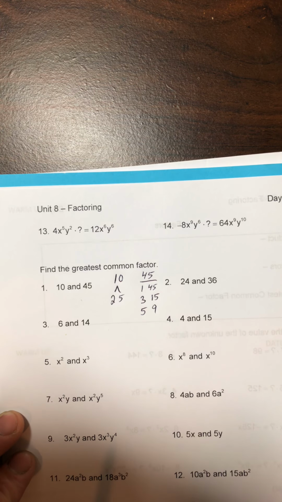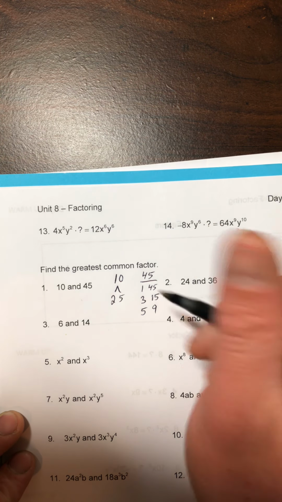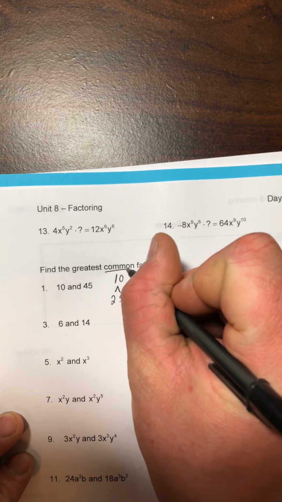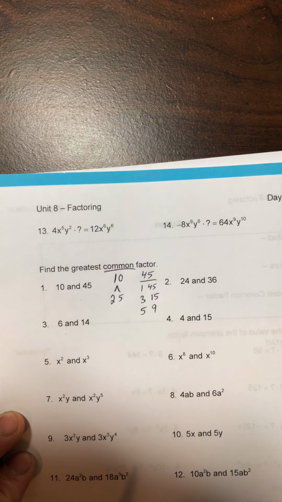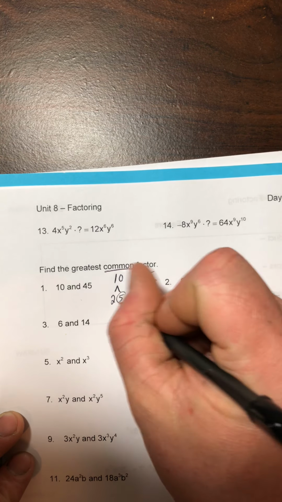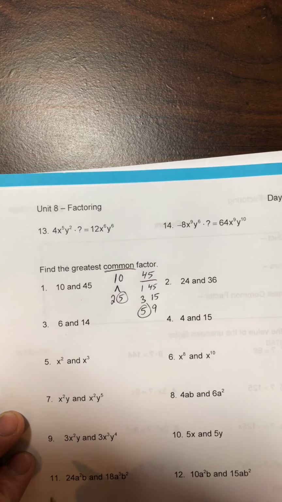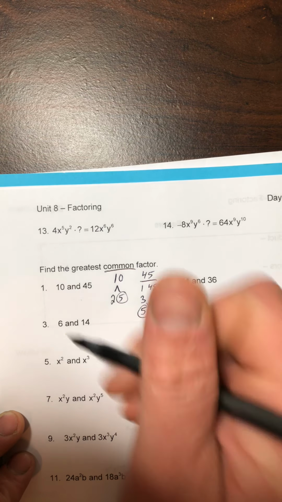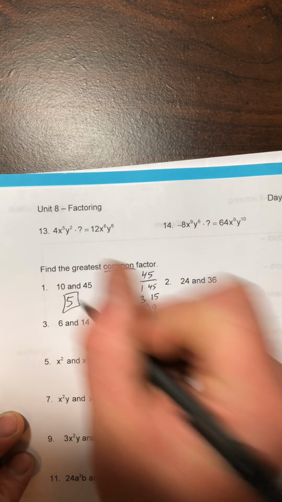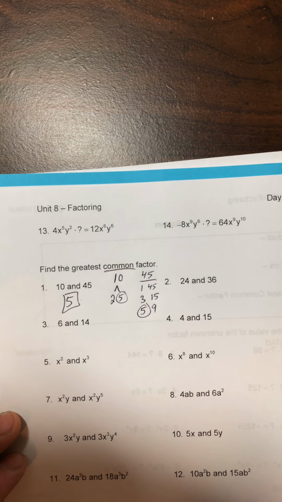I don't think so. You're looking for the greatest common factor, so it has to be on both lists to be a greatest common factor. So I got a 5 here, I got a 5 here. The greatest common factor between 10 and 45 is 5. So for this whole section, you're finding just the greatest common factor.